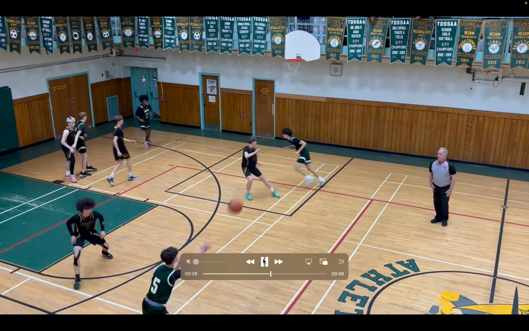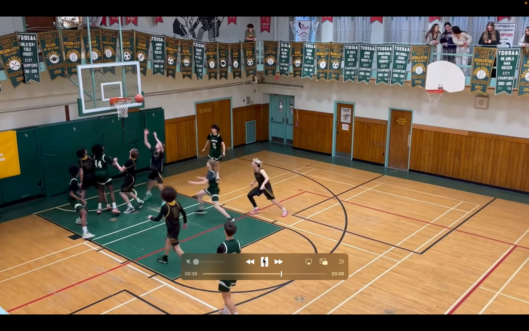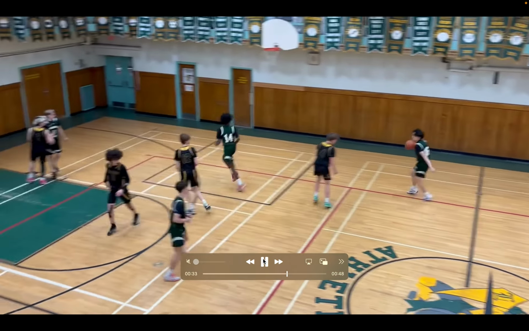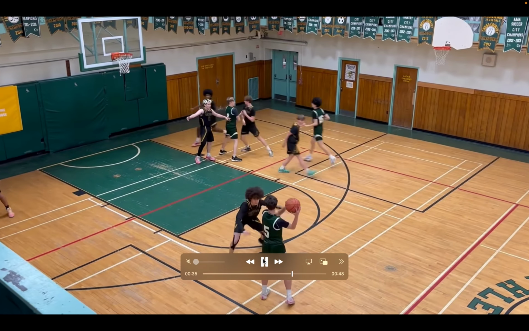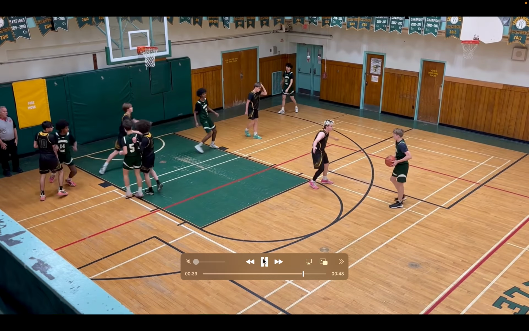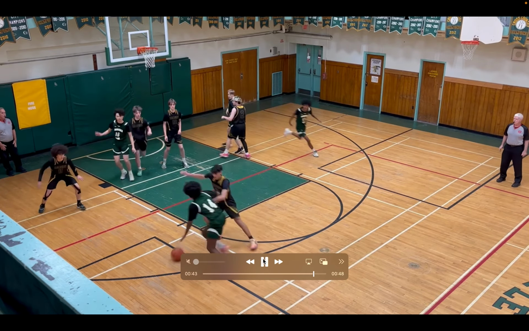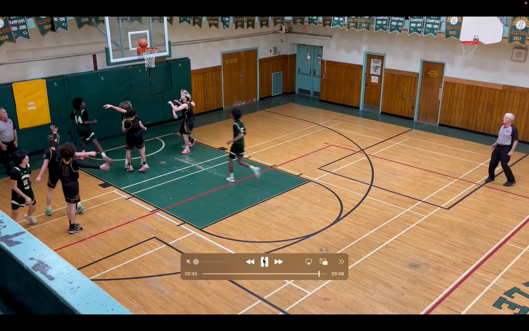Okay, so they want quick scores here. Ball reversal, easy, open shot. Just smoked it. This time, it's the patience, by running it to both sides, that causes the defense to break down, and that's why the bucket is scored.